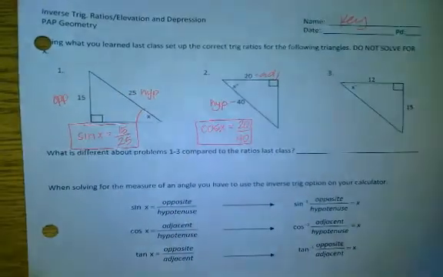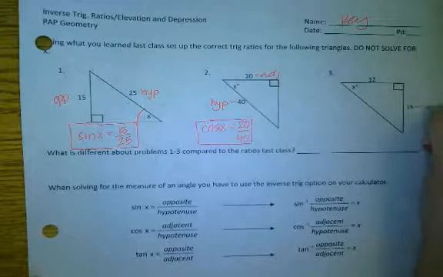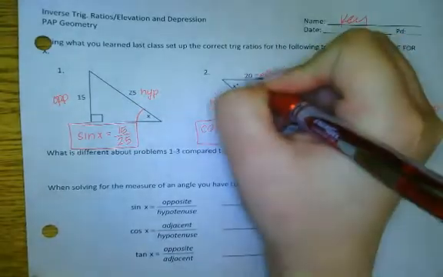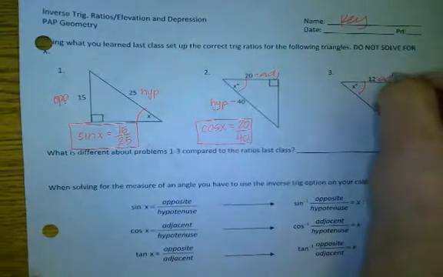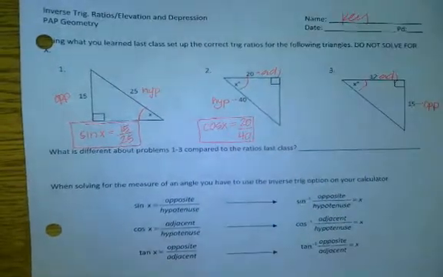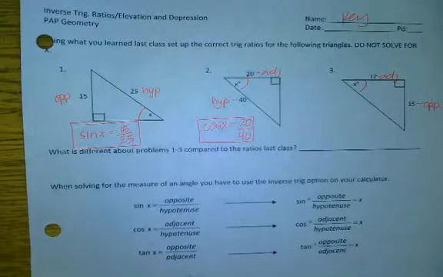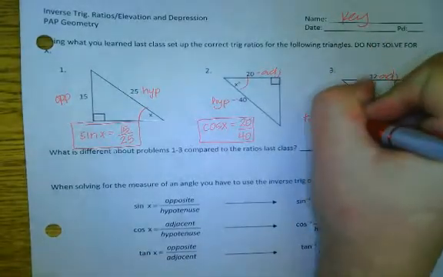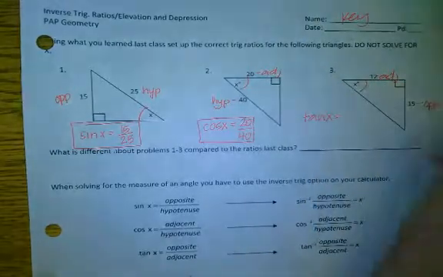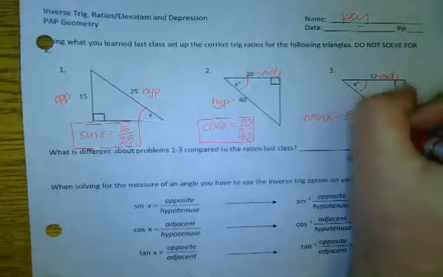Okay, number 3, 15 represents what? Opposite, and 12 represents adjacent. Opposite and adjacent sides give you what trig function? Tangent. So you have tangent of x equals what? 15 over 12.